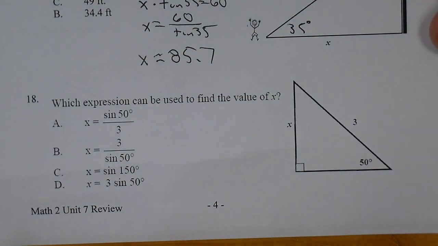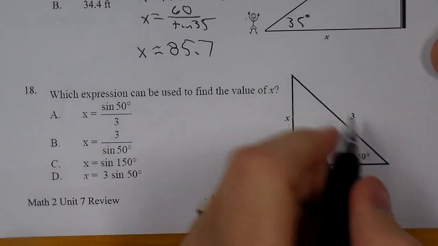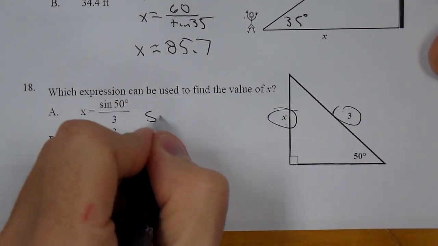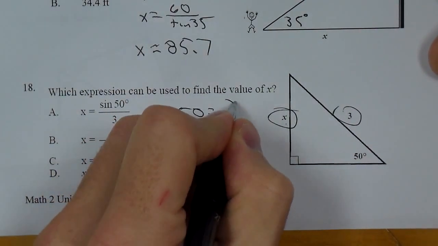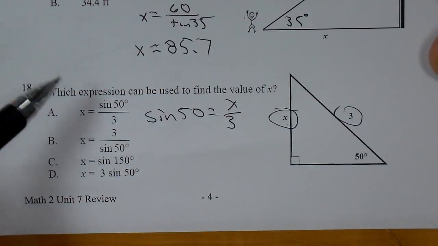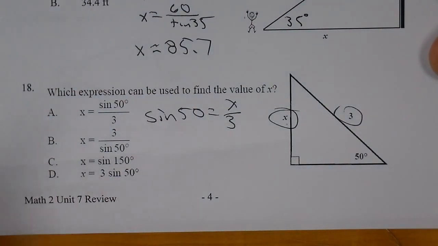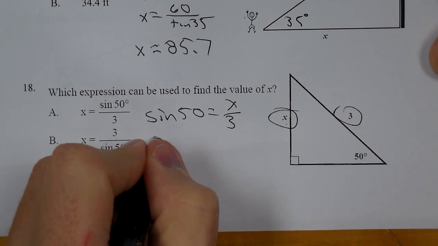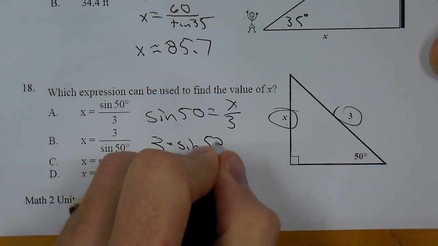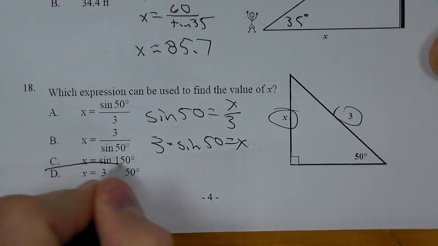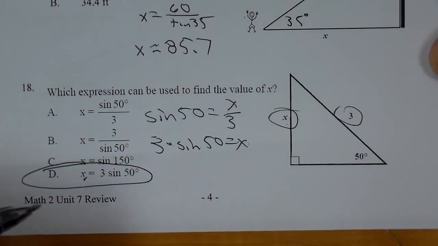Number 18, which expression can we use to find the value of x? Again, it's a setup problem. I have opposite and hypotenuse, so that'll be sine of 50 equals x over 3. If I look, that's none of my answers, so I can rearrange it. I'm going to multiply over, 3 times sine 50 equals x. Now it looks good. We go with D.